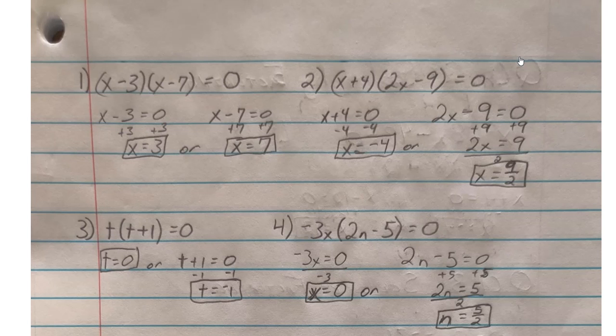Anyway, problems 1 through 4. Basically, they're giving you the factors. You set each of the factors equal to 0 and solve for the variable. In almost each case, it's x. Number 3, it's t. The tricky part here is number 3.